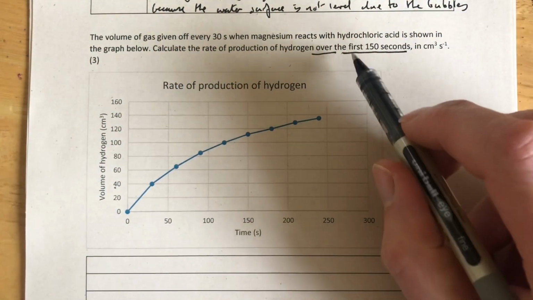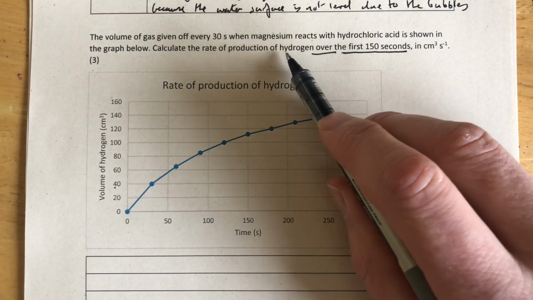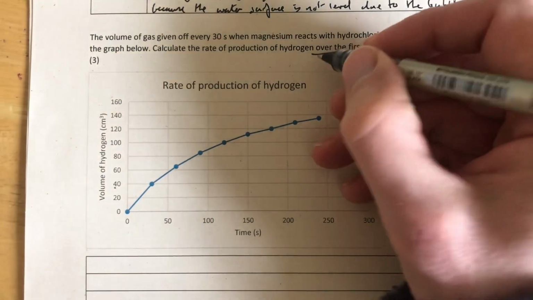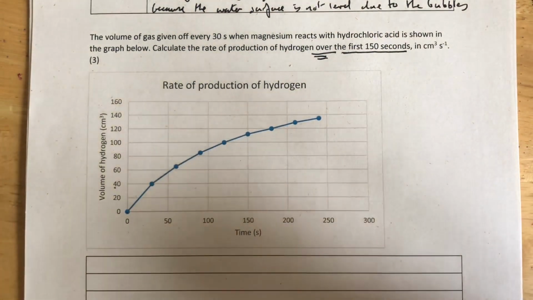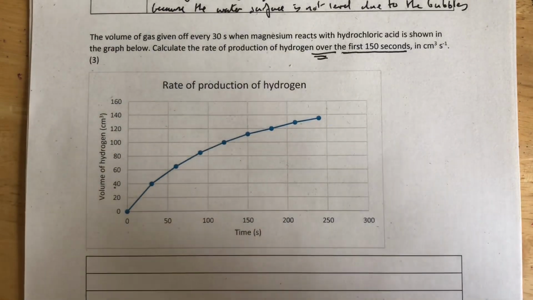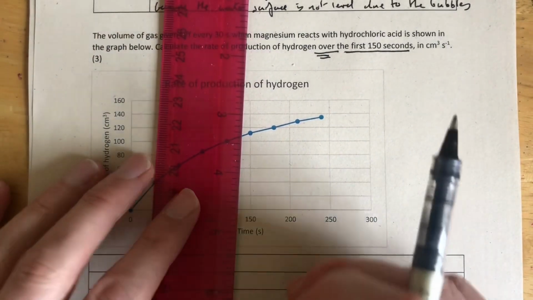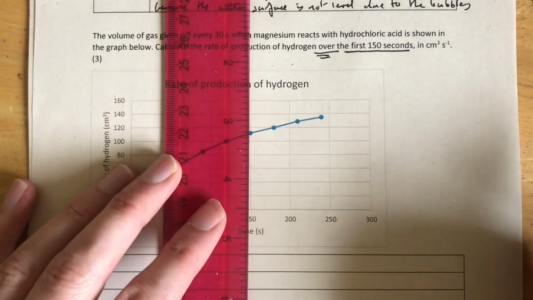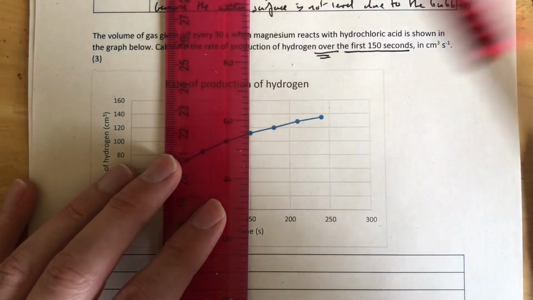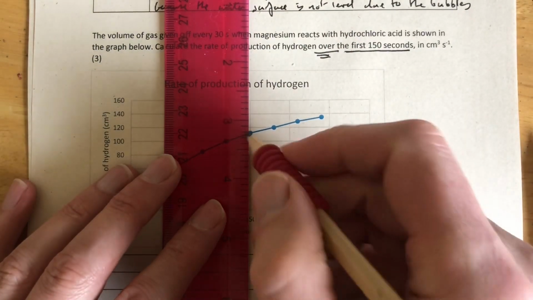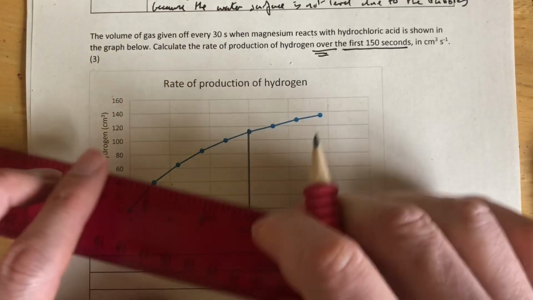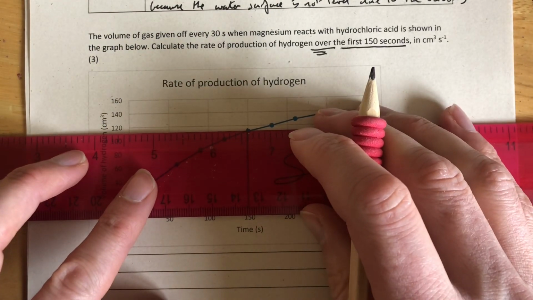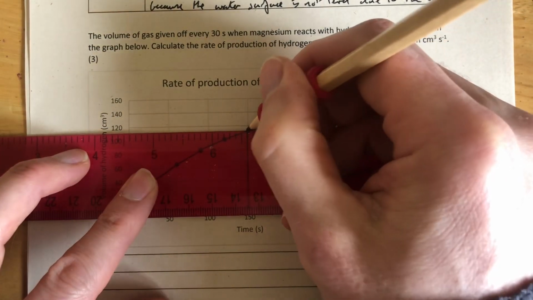But this question is not that. It's asking you to calculate the rate of production over the first 150 seconds. So from the start to 150 seconds. Now we start at 0, so I think what we need to do here is take our ruler and our pencil, because we never draw on a graph in pen, and rule up to the line, and then at that line there, where we get to the line, we can rule across to the y-axis, and that will give us the volume of gas at the y-axis.